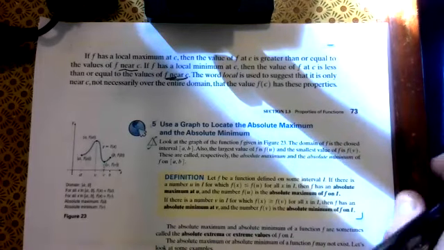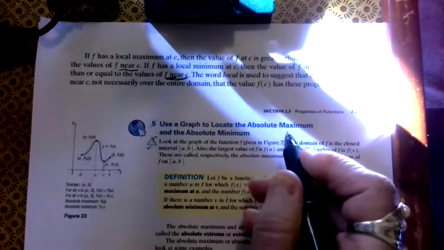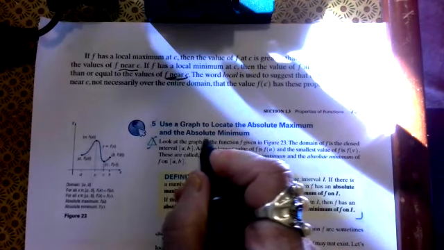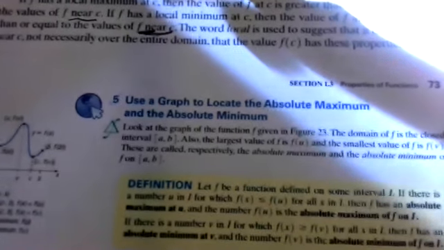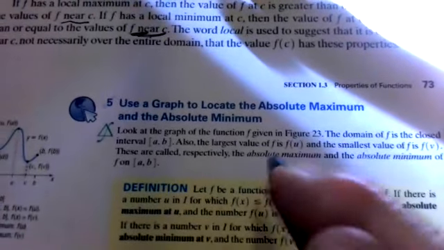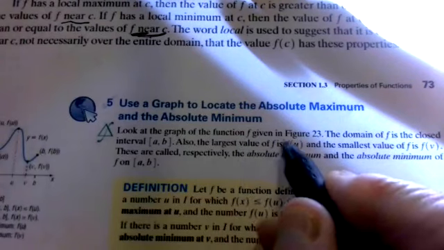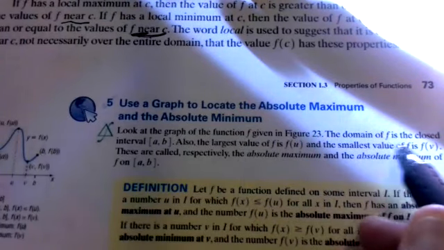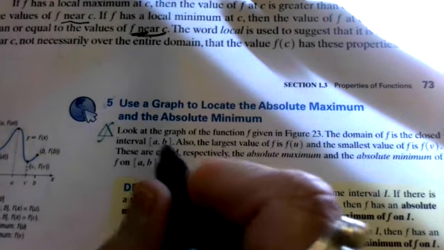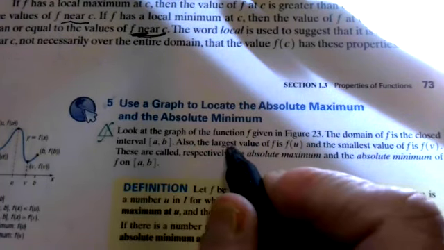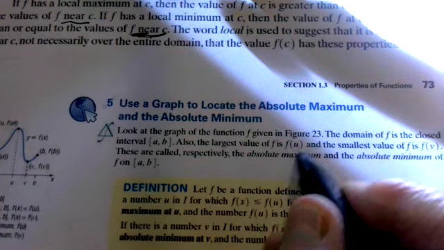So let's see what it says here. You can use a graph to locate the absolute maximum and the absolute minimum. Look at the graph of the function f given in figure 23. The domain of f is the closed interval from A to B. Also, the largest value of f is f of u.